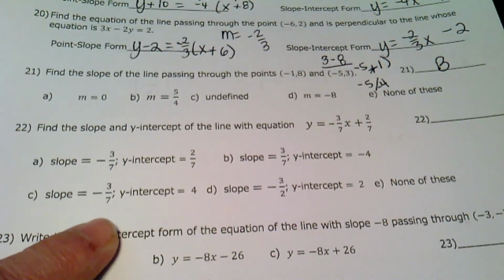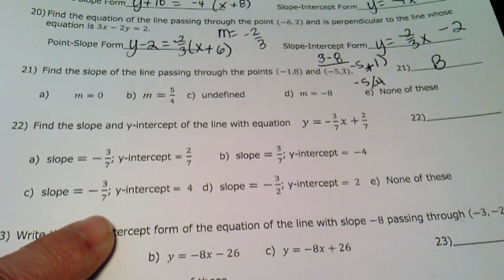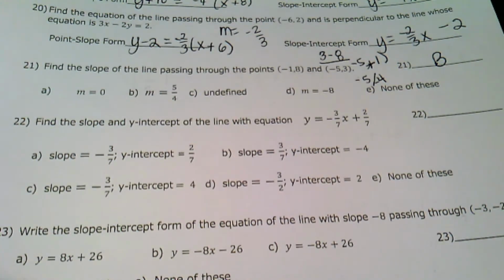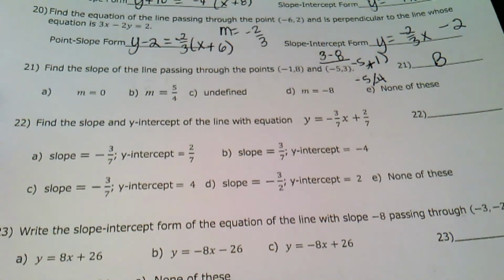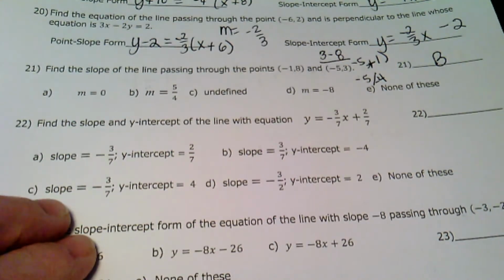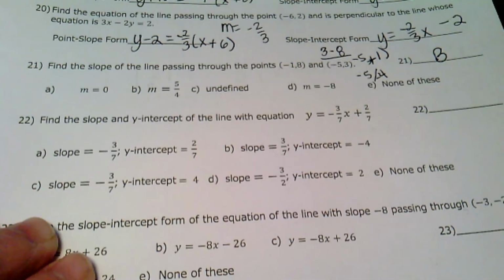22. Find the slope and y-intercept of the line with the equation y equals negative 3/7x plus 2/7. Now your final exam, your Module 3 test and your final will not have any multiple choice on it. So hopefully you understand how to get your answers so that you don't have to look at an answer and work backwards. Find the slope and y-intercept of the line with the equation y equals negative 3/7x plus 2/7.